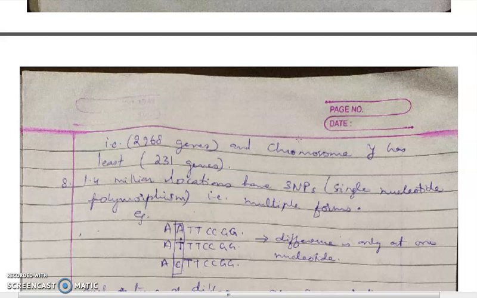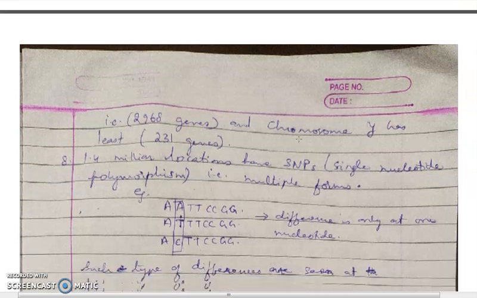Suppose we find a sequence of nucleotides AATTCCGG, we will find the same base pairing or same type of nucleotide sequence again with only a single change in one nucleotide. Suppose I have taken here that at the second position there is a change. Instead of A there is T, instead of T there is C. Rest of it is same. So the difference is in only one nucleotide.